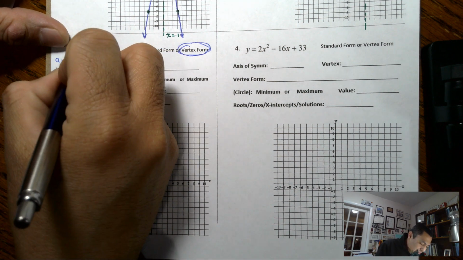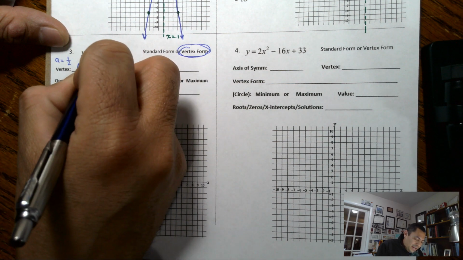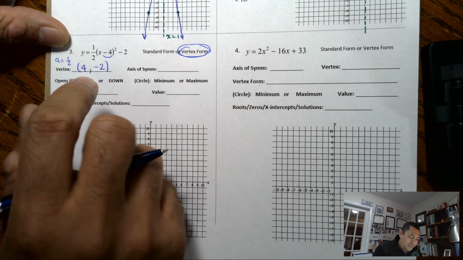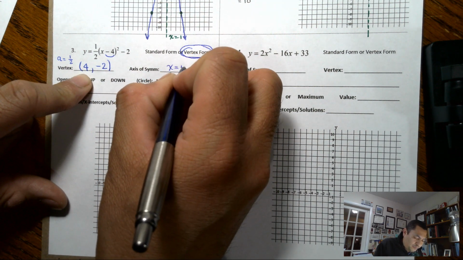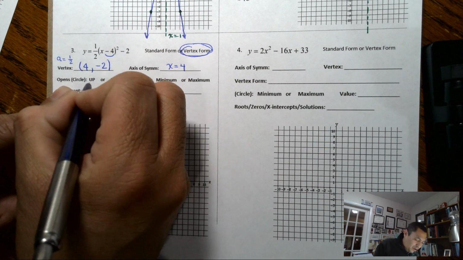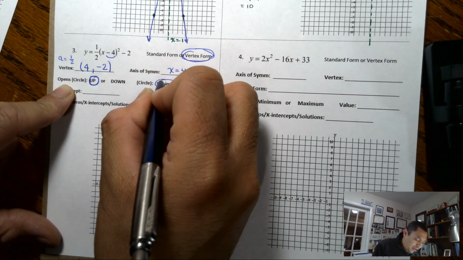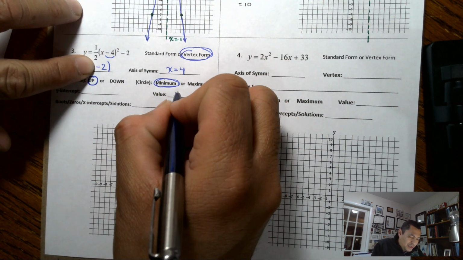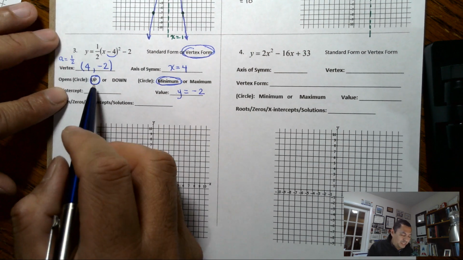So the vertex is the opposite of this number. So I have 4, negative 2. So 4, negative 2. This number remains the same. What is the axis of symmetry? It's the value of 4. So it's x equals 4. Opens up. We mentioned that if the value of a is positive, it opens up. So if it opens up, we have a minimum value. What value is that one? Y equals negative 2.